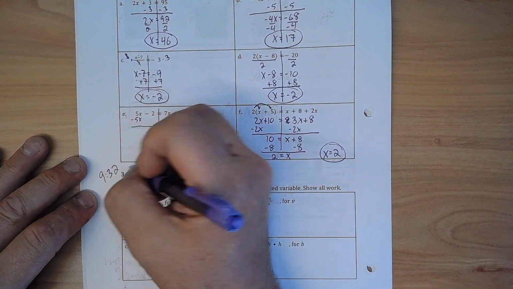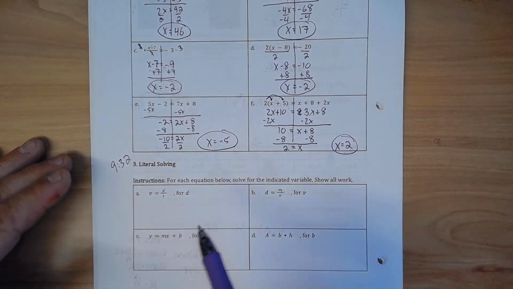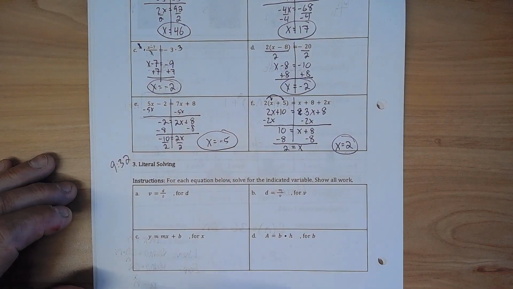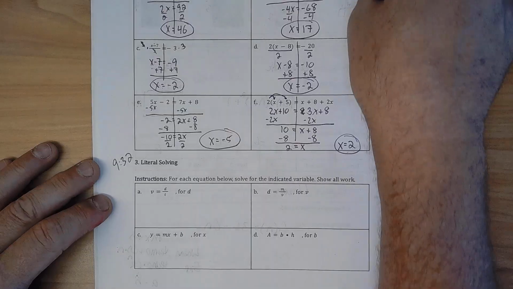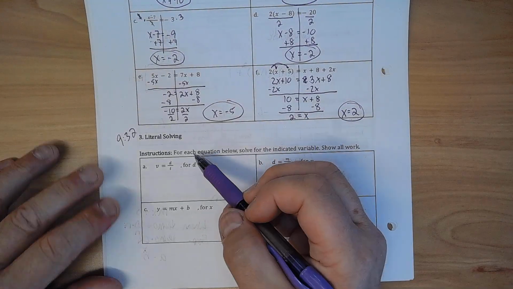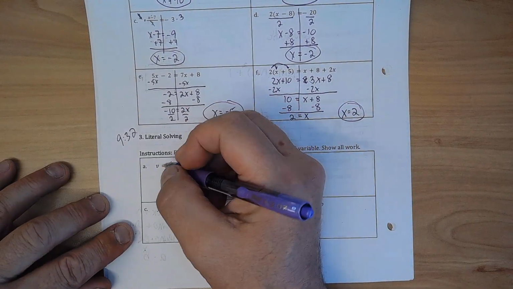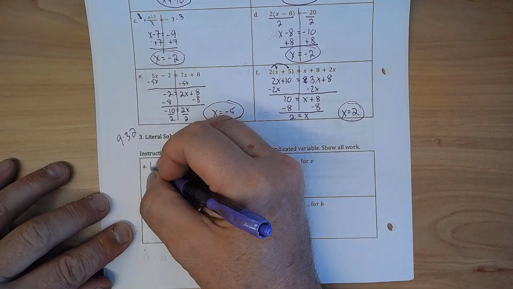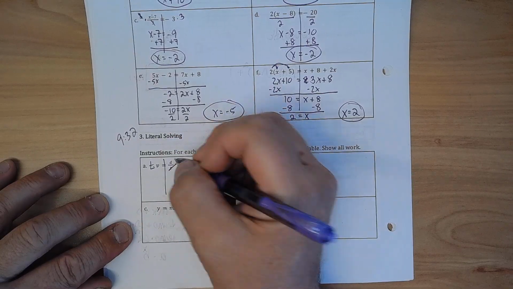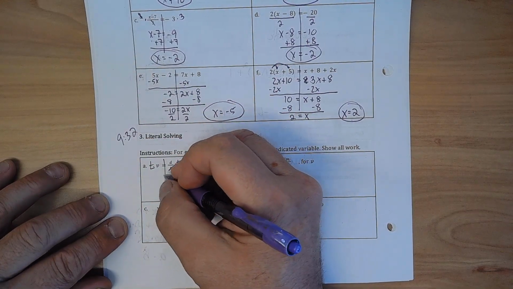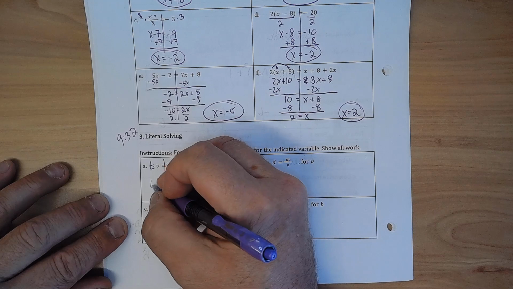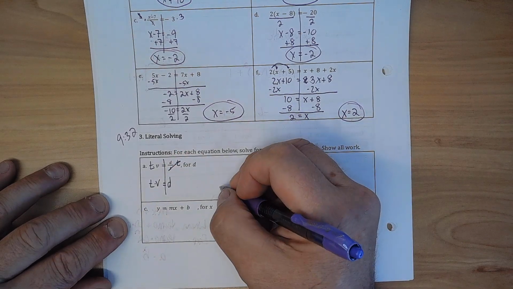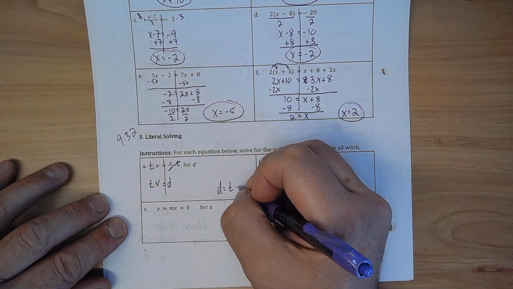Literal solving is the exact same thing, but there are just fewer numbers and more letters. So if we look at this, I want to get d by itself. I need to get rid of a divided by t. I'm going to multiply both sides by t. Those reduce, and I get d is equal to t times v.